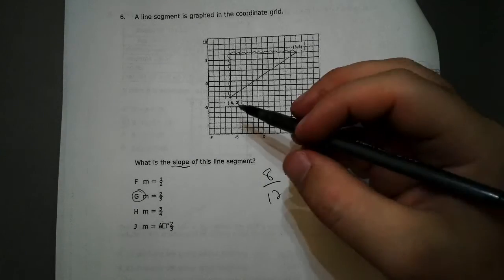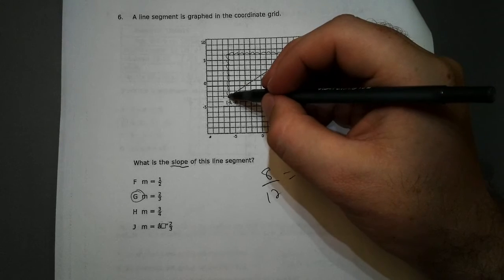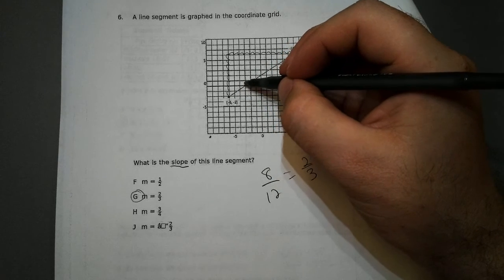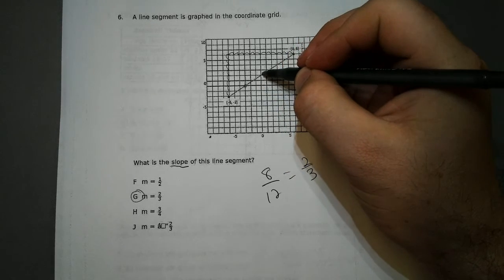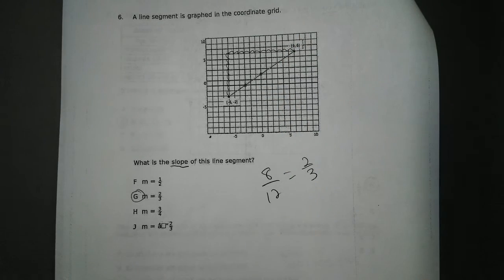If you want to check it, you can use a formula, or we could go up 1, 2 over 1, 2, 3, and make sure we hit a spot every time. 1, 2 over 1, 2, 3, and so on.